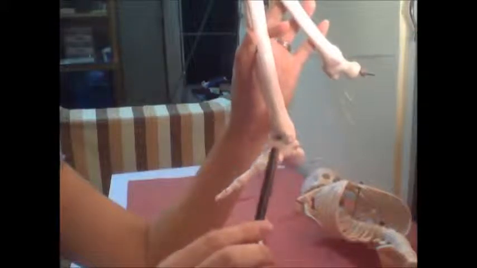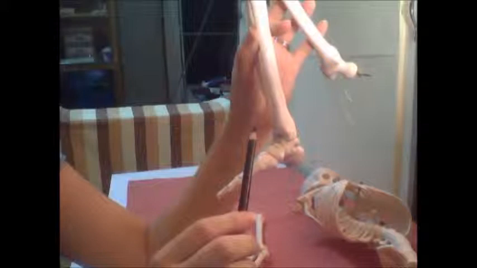The tarsals include the talus, which articulates with the lateral and medial malleolus.